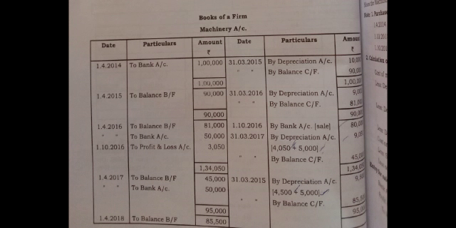On 1st April 2016, again we went for a purchase of machinery worth 50,000. The entry: machinery account debit to bank account 50,000. We are getting the profit towards the selling of machinery, for rupees 80,000. So that is the profit. What should be the entry we have taken earlier? Machinery account debit to profit and loss account. So on the left side, to profit and loss account, on which date? 1st October 2016. How much profit are we getting?